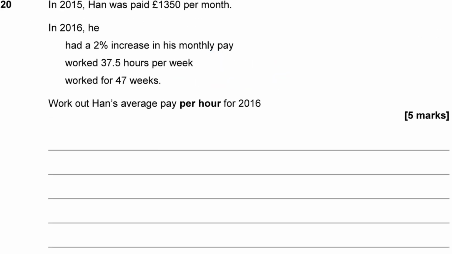Question 20. In 2015, Han was paid £1,350 per month. In 2016, he had a 2% increase in his monthly pay. He worked 37.5 hours per week, and he worked for 47 weeks. Work out Han's average pay per hour in 2016. Okay, we've got a few steps to do here. So first off, let's work out how much money he earned per month in 2016. So we had a 2% increase on the previous month. So we need to do a percentage increase, don't we?